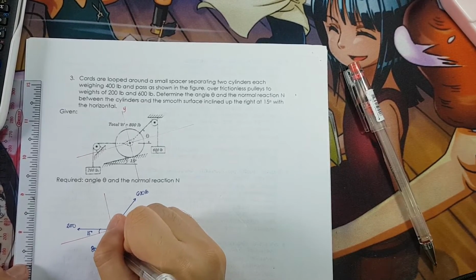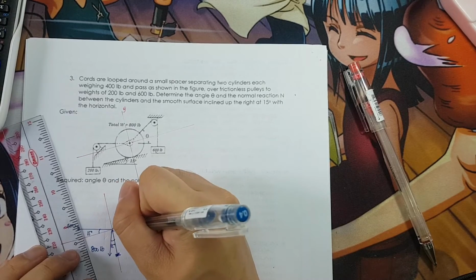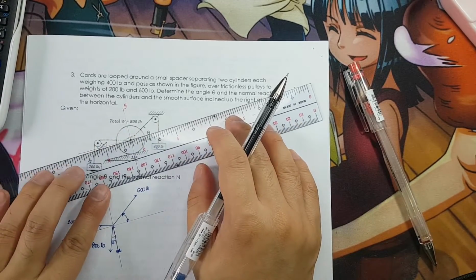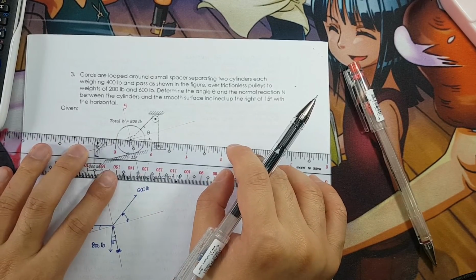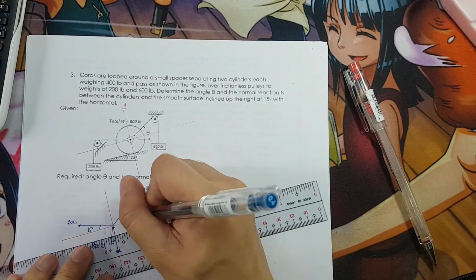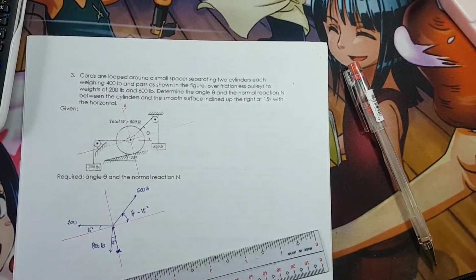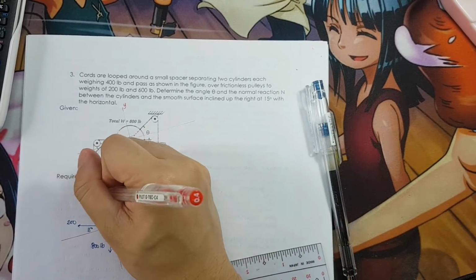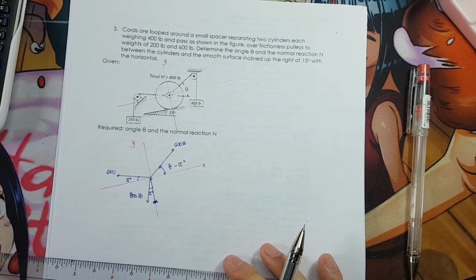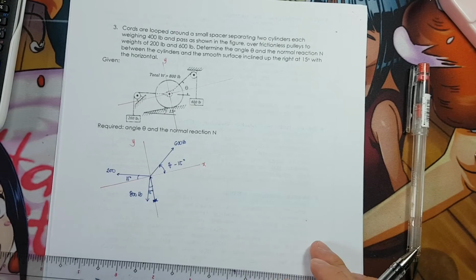Tapos dito would also be 15 degrees, and the angle here now will change. Because the angle here is theta, but I used to follow a different axis. So this would be theta minus 15 degrees, and this is my y-axis, this is my x-axis. So solving for that, we can now solve for at least one.